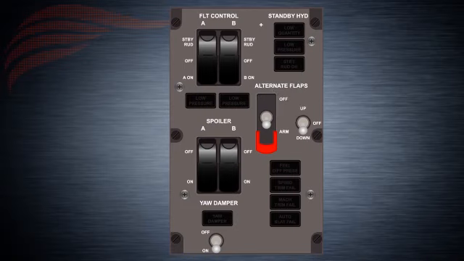Alternate flap control switch is a 3-position switch: up, off, down. Once this switch is energized, it acts as the control system for retracting or extending flaps during alternate operation. The switch must be held in the down position to extend flaps. However, with only one tap in the up direction, the flaps retract.